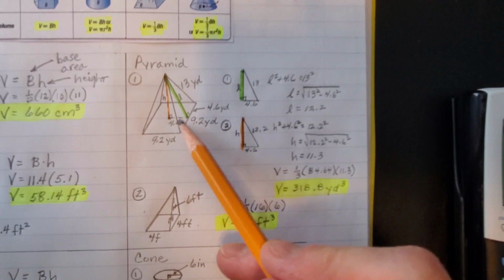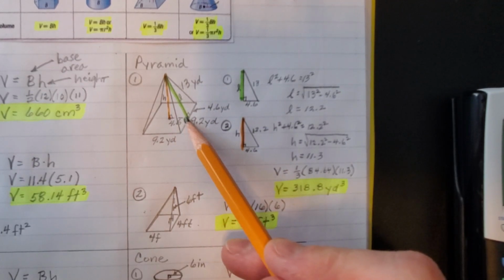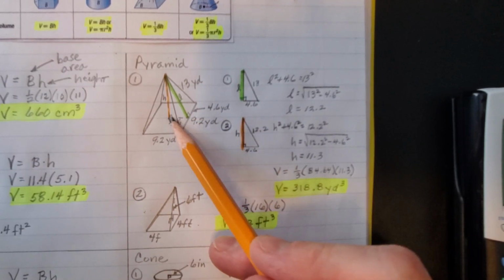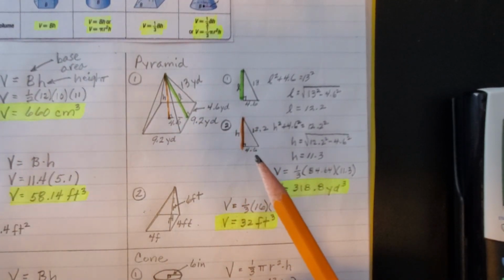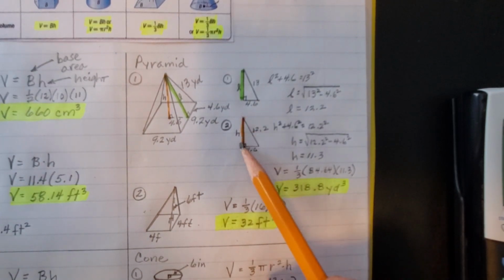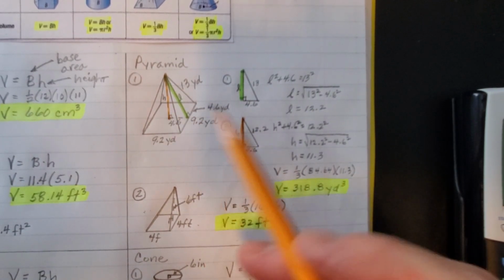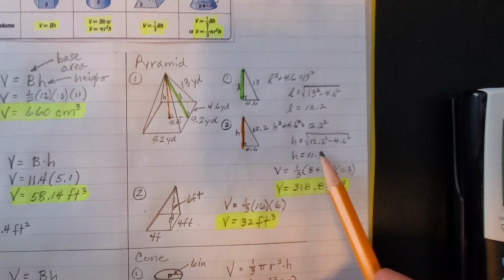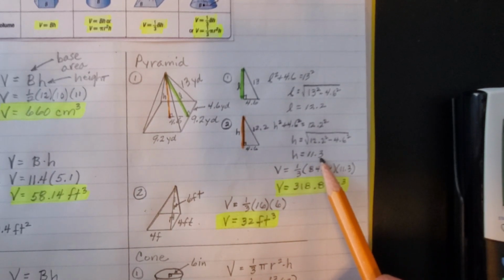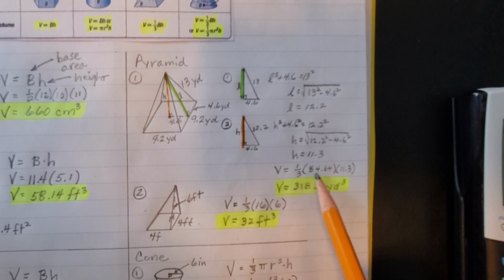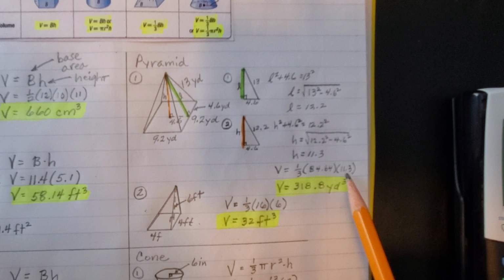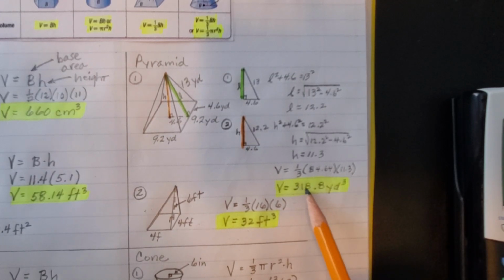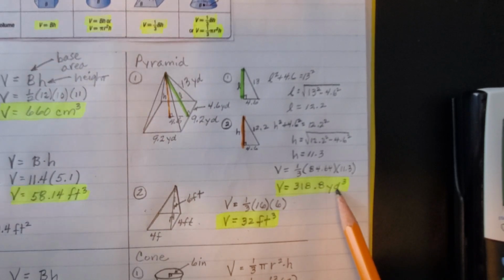Then take that triangle right there. Now 4.6 is the same distance across as 4.6 because it's a square. So that's 4.6. That height is 12.2, and then the height here is your altitude, what you're trying to find. You work that one out, Pythagorean theorem, and you get 11.3. Now you can find the volume as 1/3 base area, which is 9.2 times 9.2, times your height or altitude, 11.3, and work that out, and you get 318.8 cubic yards.